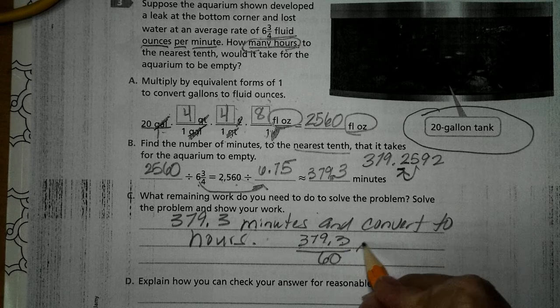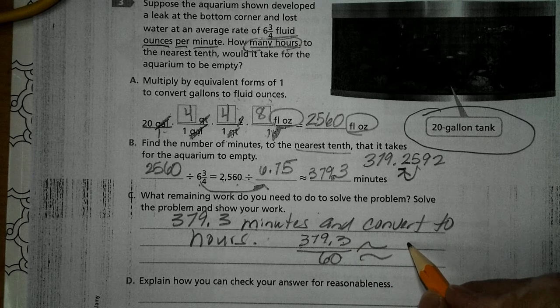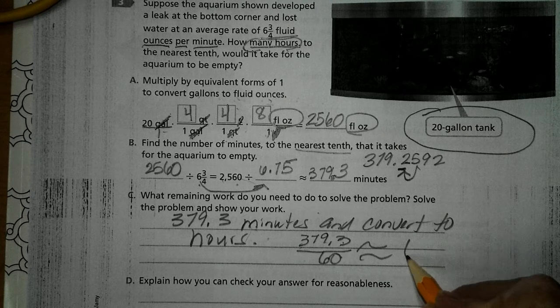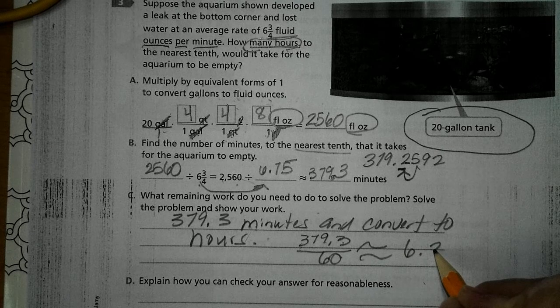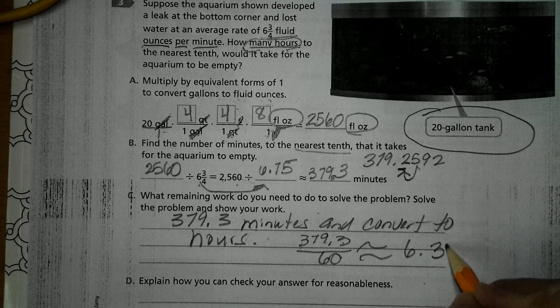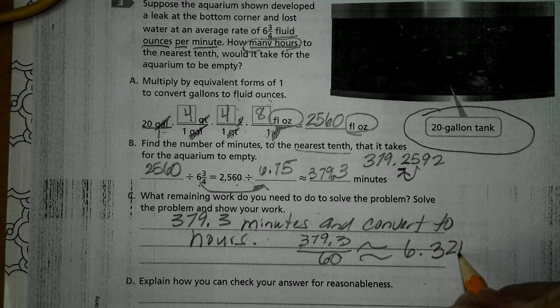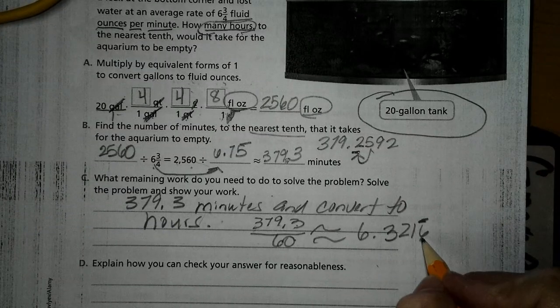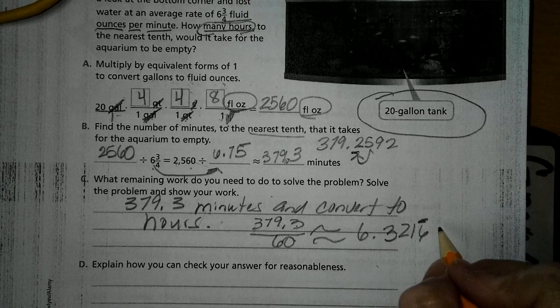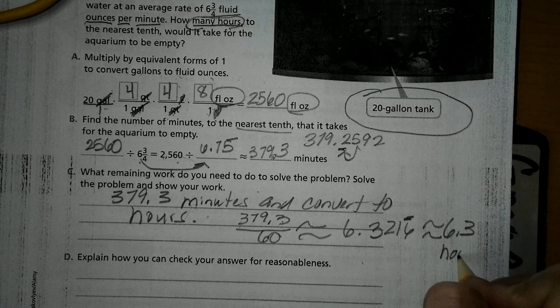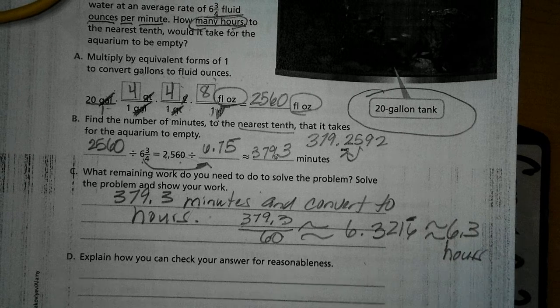What do we get? 6.321, it's also repeating. So we're just going to put a line, because the 6 repeats, correct? We're just going to say it is approximately 6.3 hours.